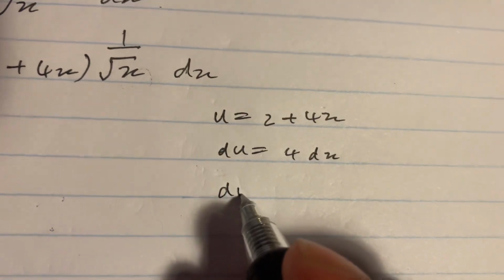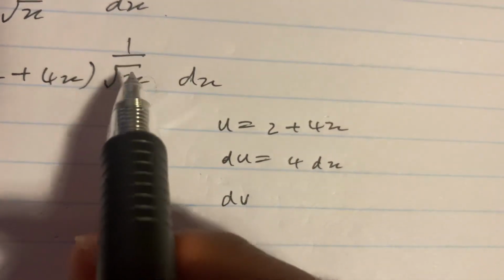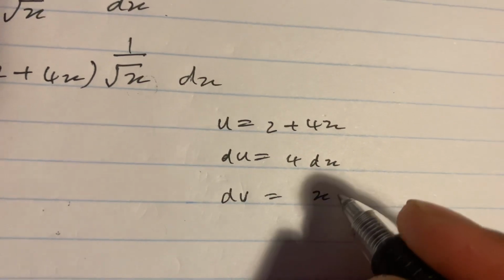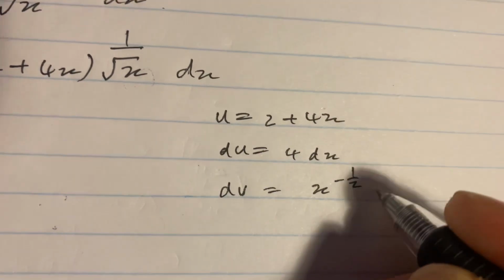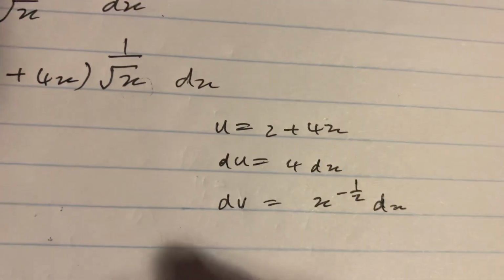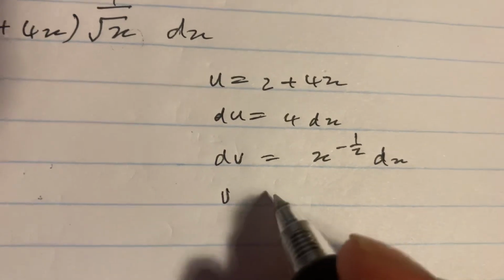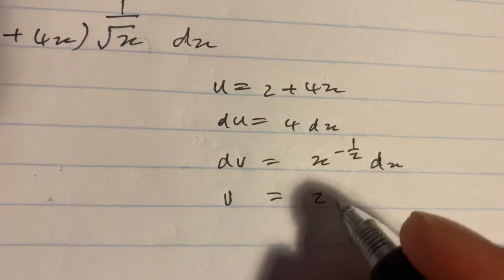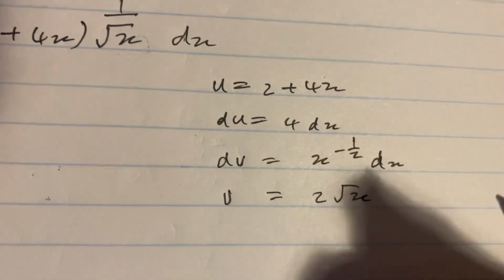Then dv is x to the power of negative a half dx, and then you have your v, which equals the antiderivative of this one, which is 2 square root of x.